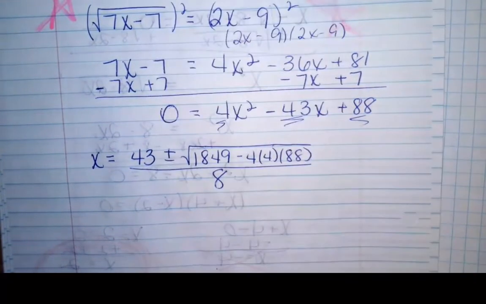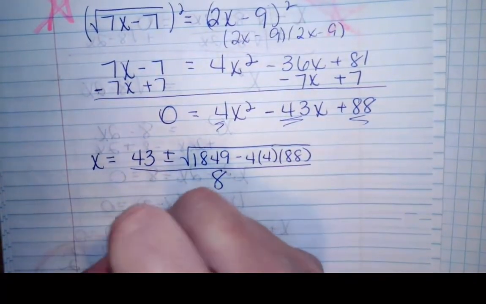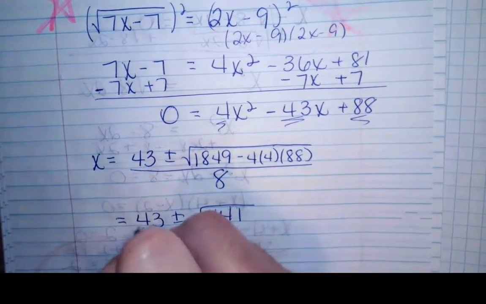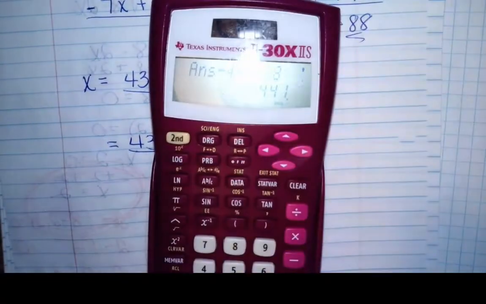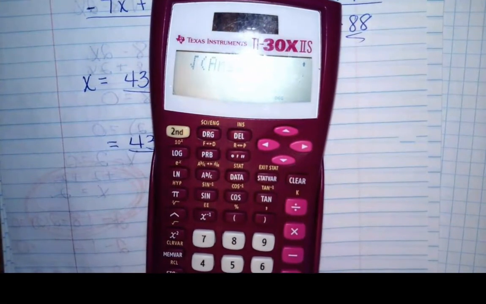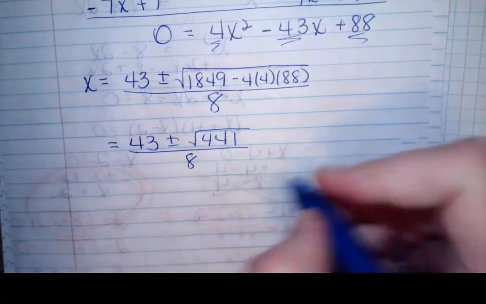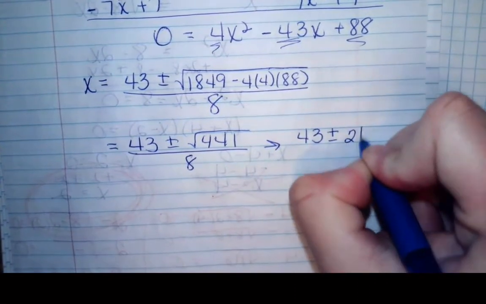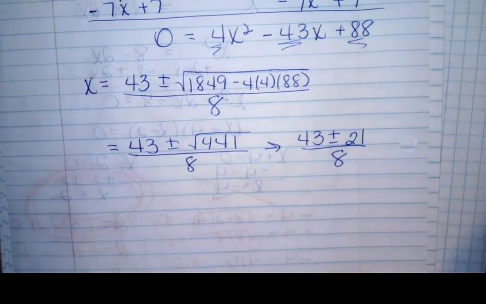And that's going to give me 441. So I have x equals 43 plus or minus the square root of 441 over 8. And I happen to know that the square root of 441 is 21. Okay, so that gives me 43 plus or minus 21 over 8.